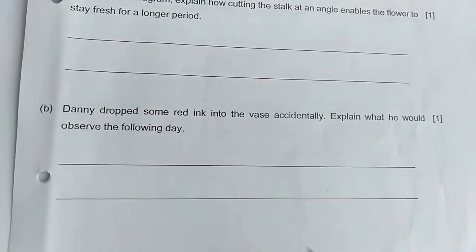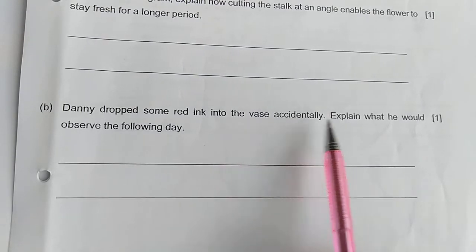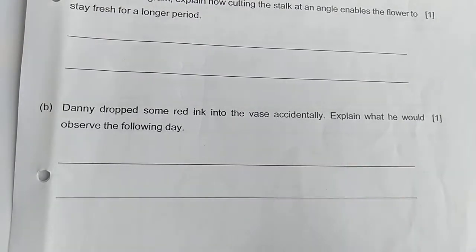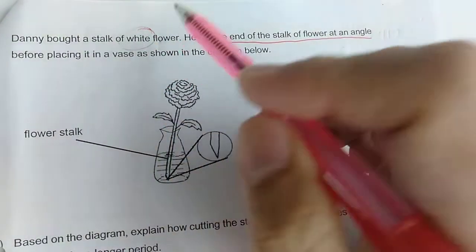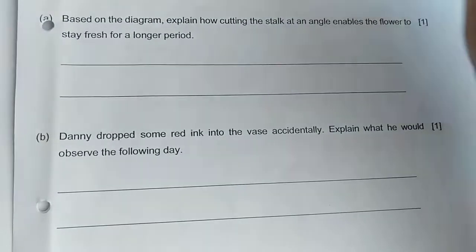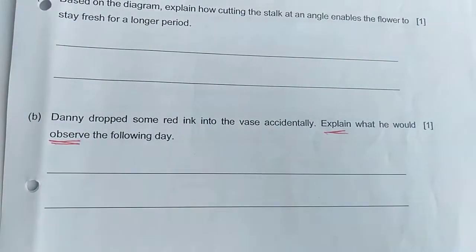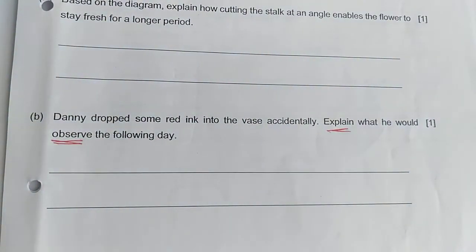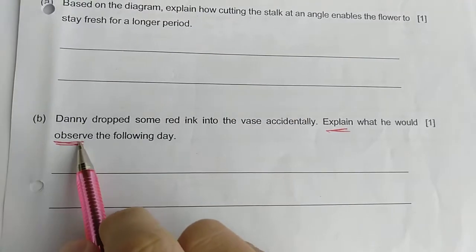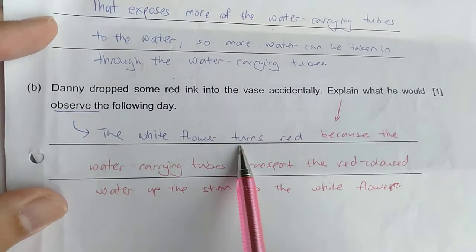Next one, Danny dropped some red ink into the vase accidentally. Explain what he would observe the following day. So now remember, this flower is white in color. So what will happen to the white flower? So we are supposed to talk about two things, right? Observe and explain. So don't just say that the flower turned red. You have answered the observe part but not the explain part. So the blue color answer here is the observe part. The white flower turns red.